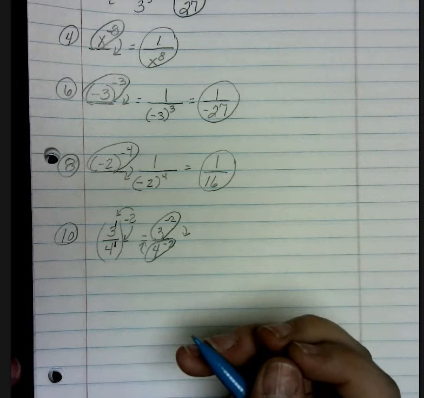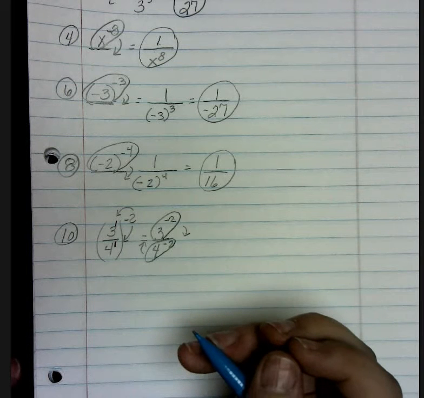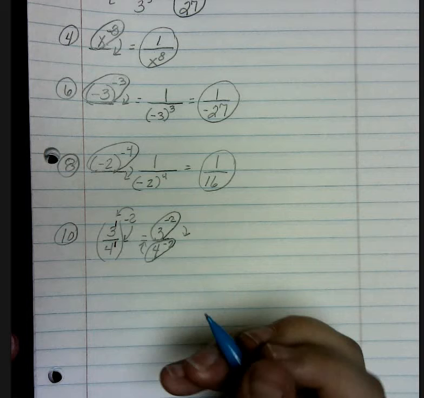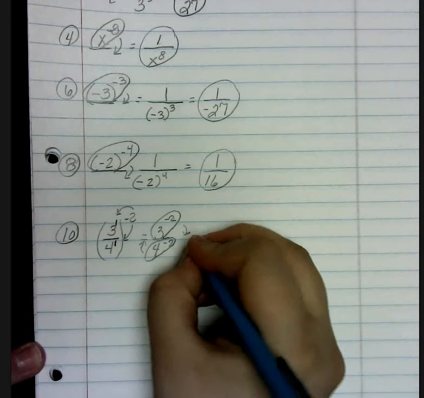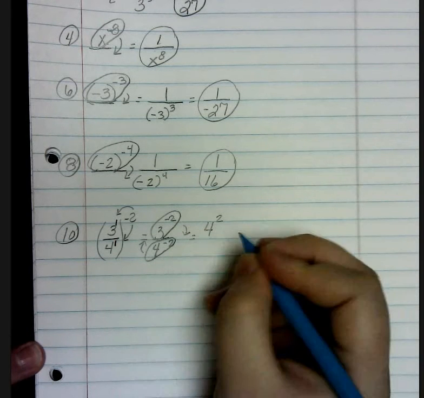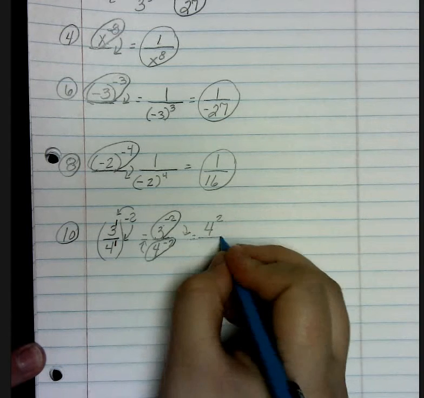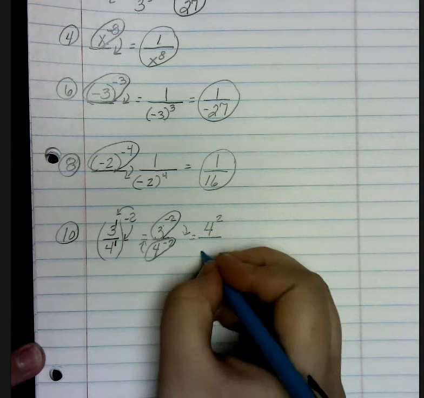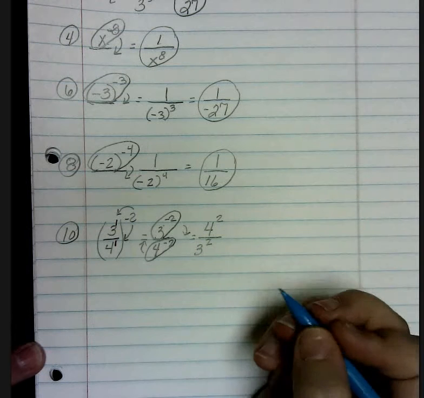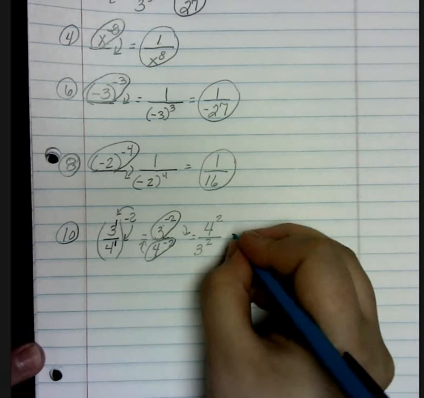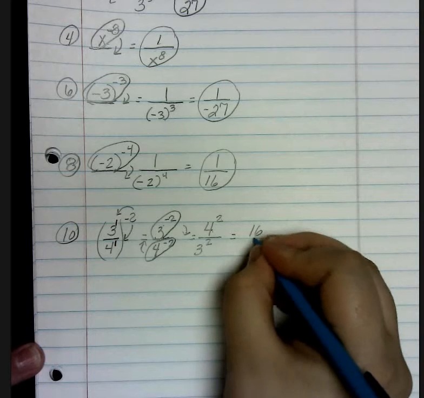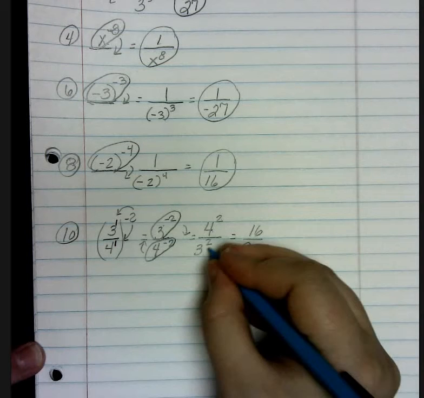In this case, since everything is a negative, you are, but that is not the case for every single one of these. So that gives me a 4 squared in the numerator, because that 4 to the negative 2 moved up top, and a 3 squared on the bottom. So 4 squared is 16, 3 squared is 9.